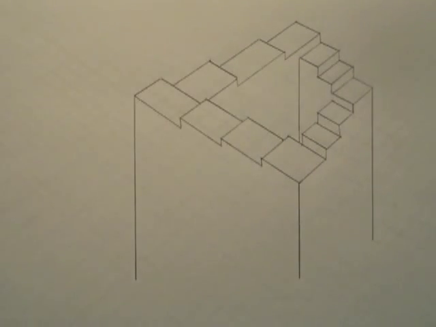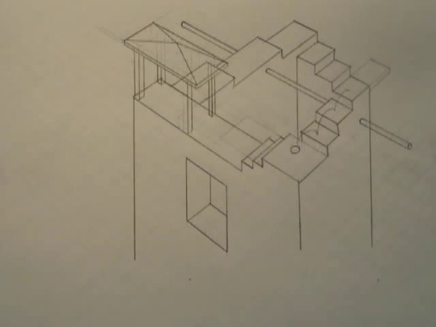Here are a couple other simple additions. Now if you'd like, take your time and try and draw it yourself. Remember, you can always look back on this and use the pause button so that you can follow along step by step.